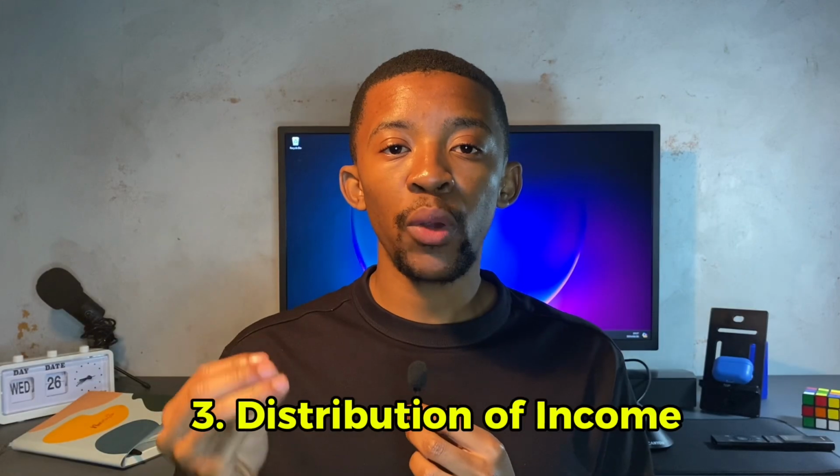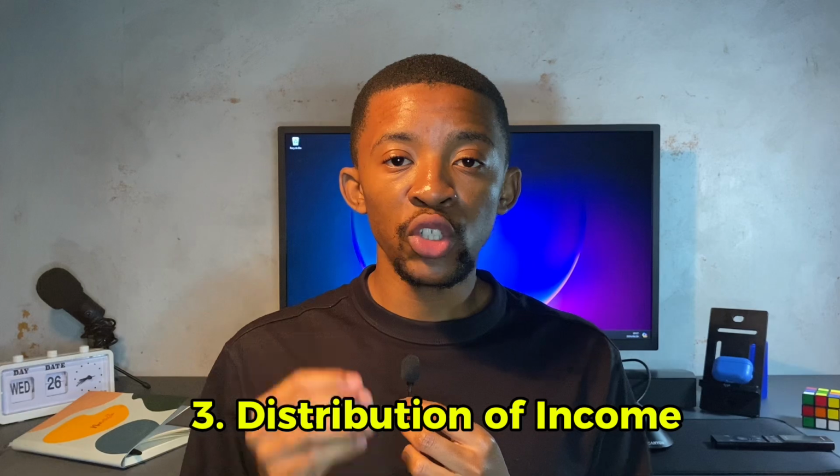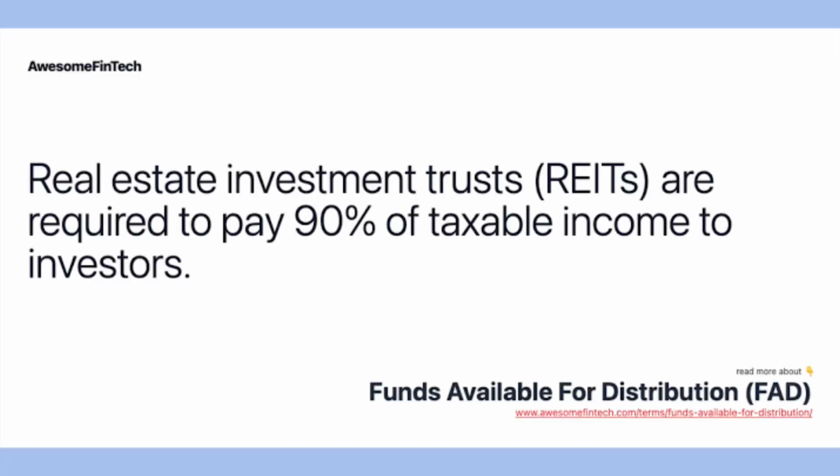Another way in which they work is through distribution of income. By law, REITs are required to distribute a significant portion of their income, which is usually around 90% to shareholders in the form of dividends. This distribution is made quarterly or semi-annually and is a major attraction for investors seeking regular income.